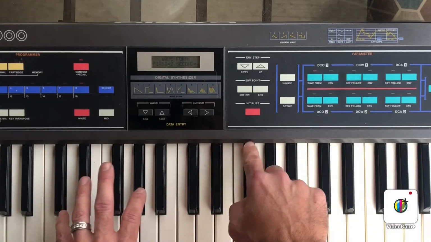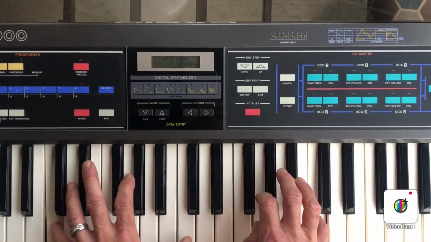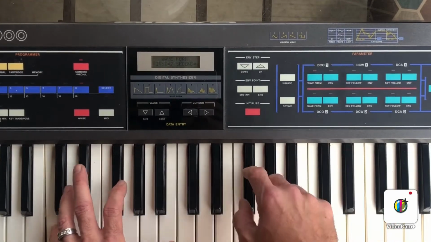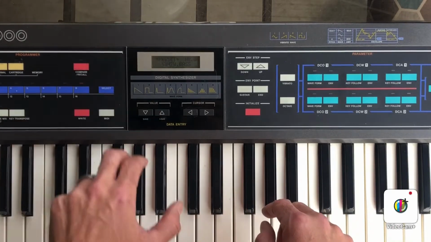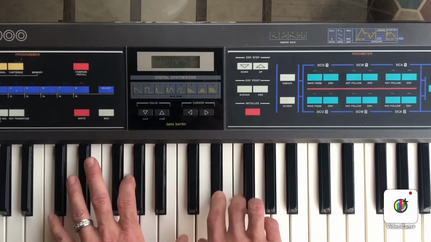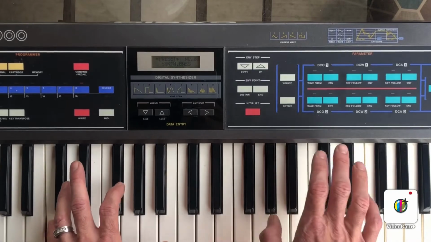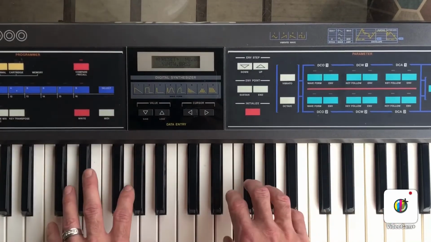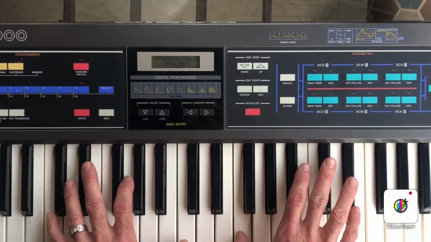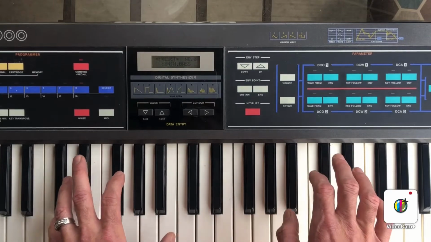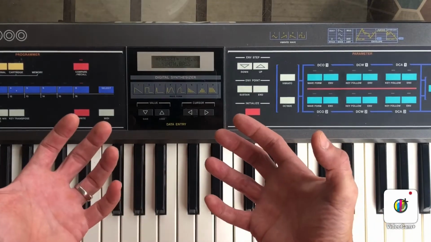Let's give that a listen. Let's hear the difference. Here's what it sounded like before. And here's what it sounds like after. Yeah, a little bit thicker, a little bit more resin.